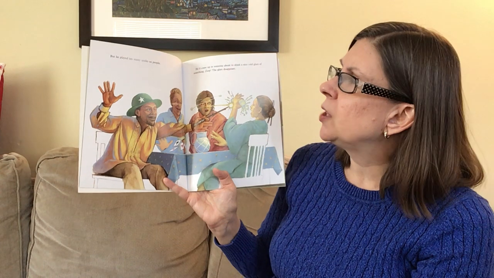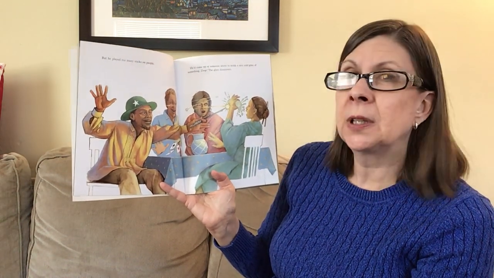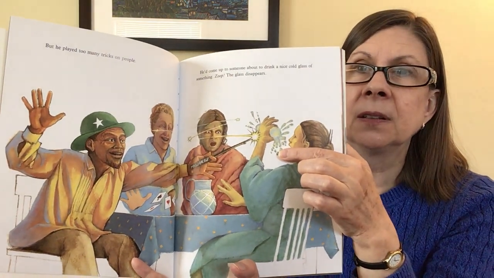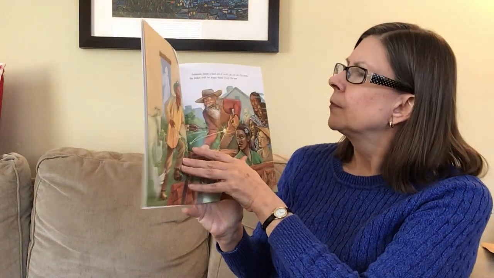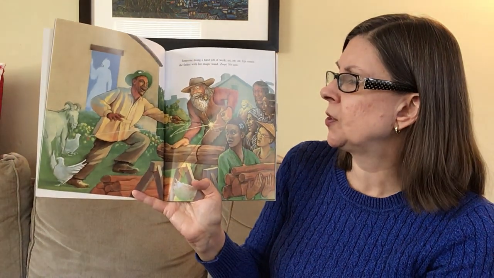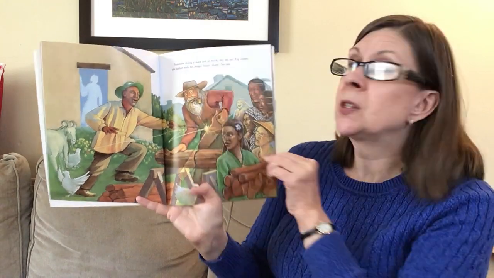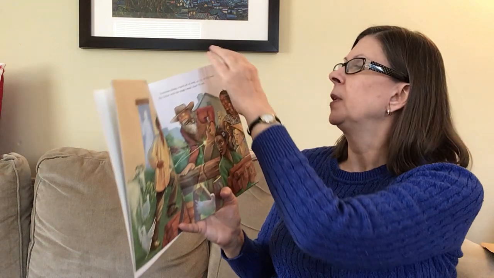But he played too many tricks on people. He'd come up to someone about to drink a nice cold glass of something. Zoop! The glass disappears. That's not very nice. Someone doing a hard job of work, zut, zut, zut. That's the sound of this man sawing that log, zut, zut, zut, with his saw. Up comes the father with his magic wand, zoop, no saw. Made the saw disappear.